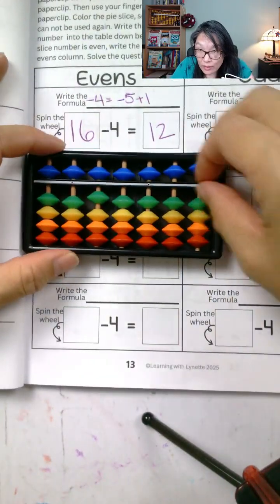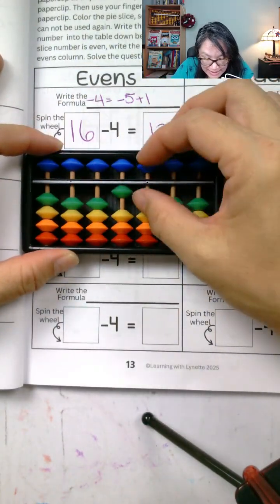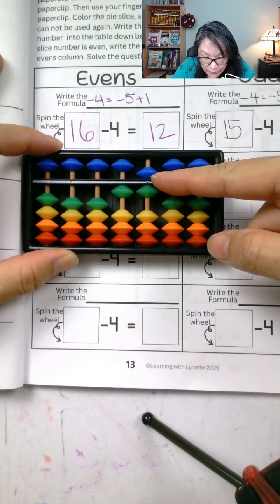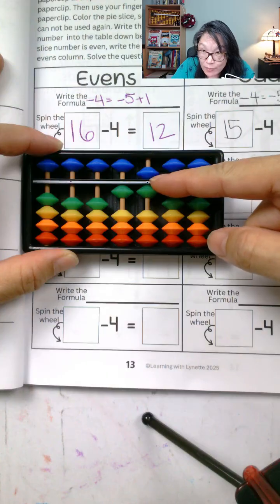So what are we going to do? When we add it, we have 16, 1, 6, and then we take away 4. We want to minus 4. There's not enough beads to take away the 4.